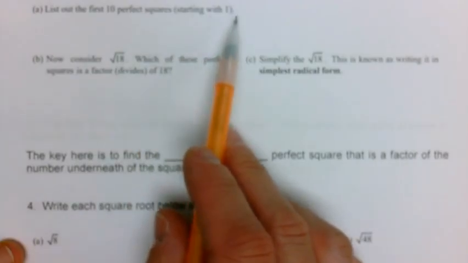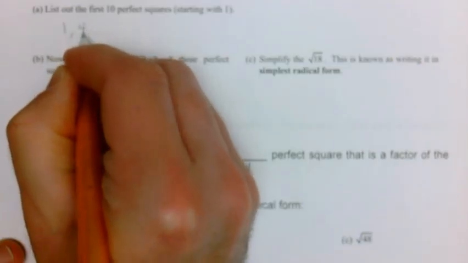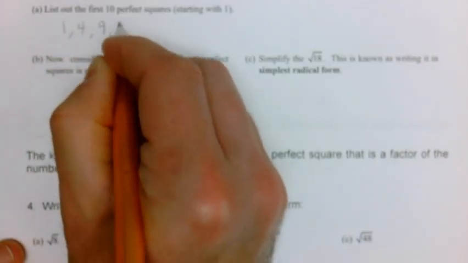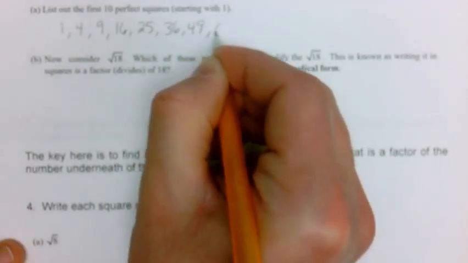Rather than writing that answer in decimal form, it is possible to write the answer as a simplified square root. And that's what we're going to do here in the next example. We're going to learn how we can simplify a square root. The first thing that we're going to do is list out the first 10 perfect squares starting with 1. Okay, so 1 times 1 is 1, 2 times 2 is 4, 3 times 3 is 9, and then we would have 16, 25, 36, 49, 64, 81, and 100. Those are the first 10 perfect squares.